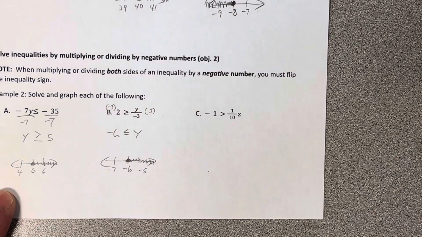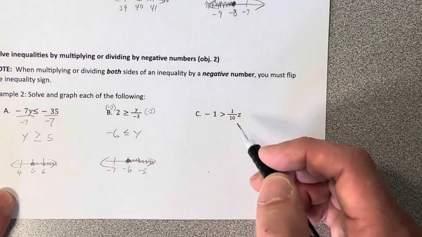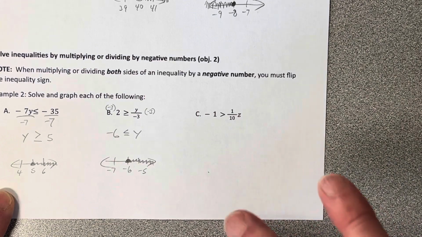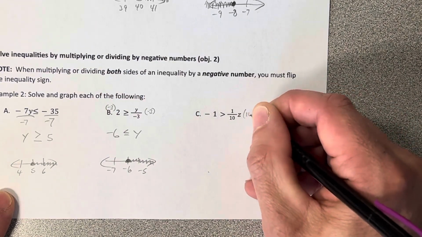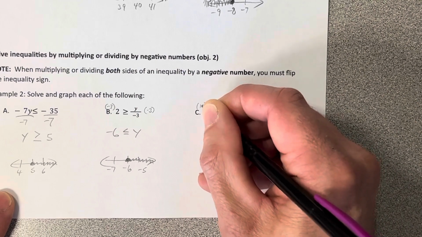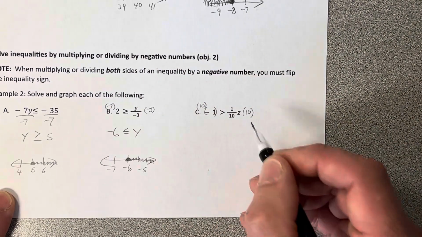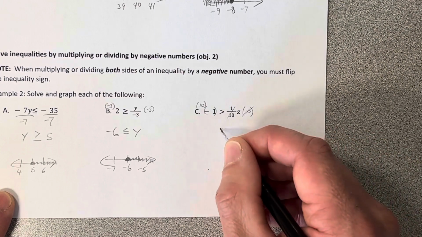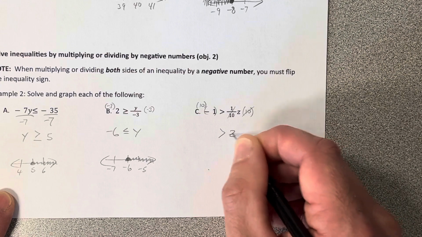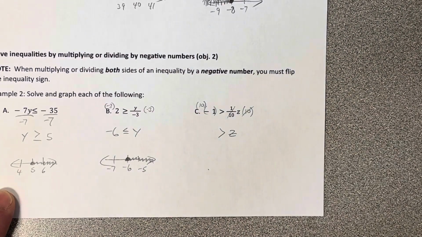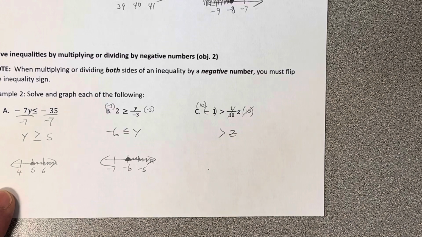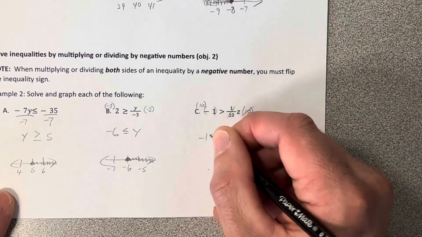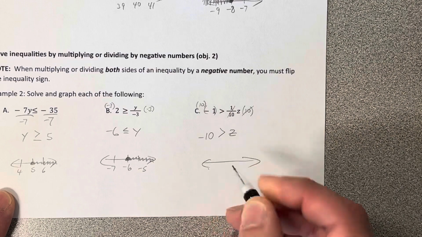So what I'm going to do when I see a fraction like this multiplying is I'm going to think of the reciprocal. There's multiplicative inverses. You flip it upside down. So I'm going to multiply by 10 on both sides of the equation or inequality. And 1/10 of 10 is just 1. So I'm just going to cross those out because it's just going to be a z here. Now notice, am I multiplying both sides of the equation by a negative? Not at all. I'm multiplying by 10 on both sides. The inequality symbol is not going to flip here. And we're ready to graph.